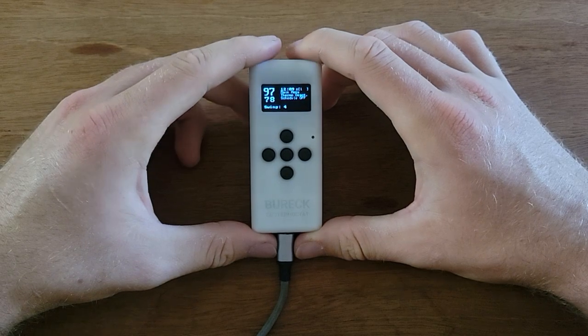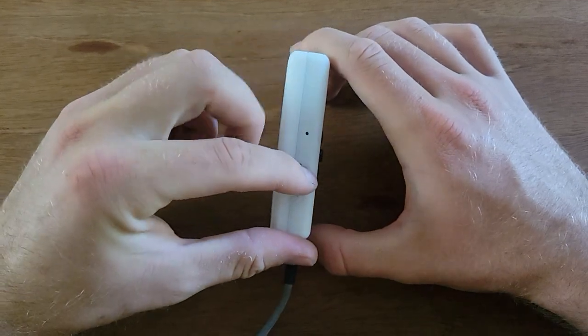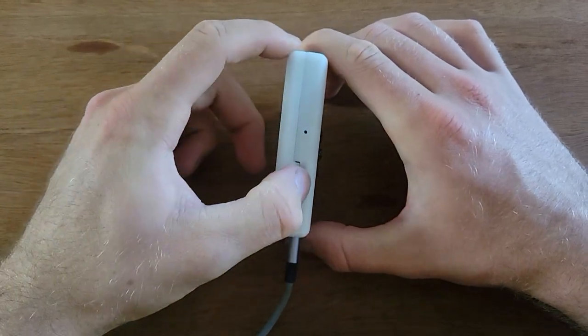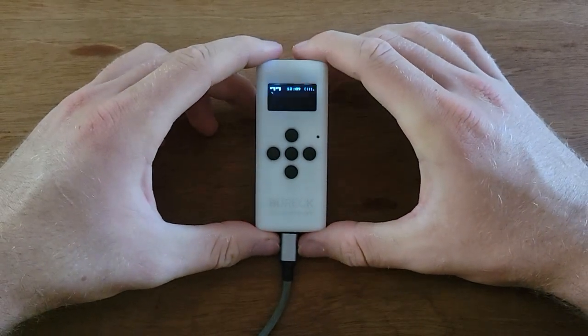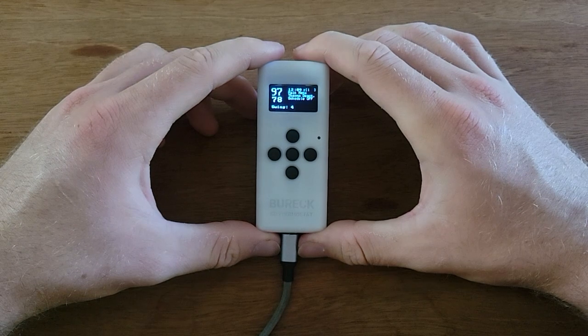So when you turn your thermostat on, which you will have to do with this switch here, if you put the switch up, that is the on position. When you turn your thermostat on, you will be greeted with the home screen.